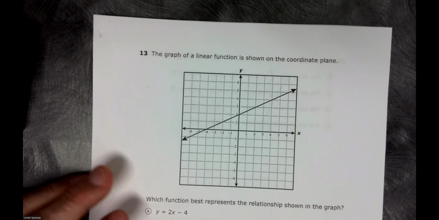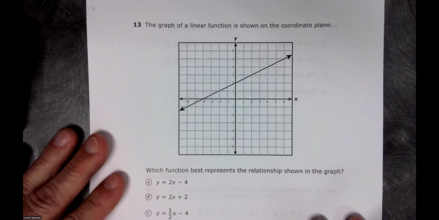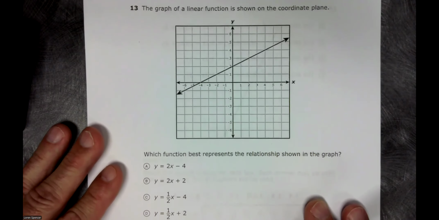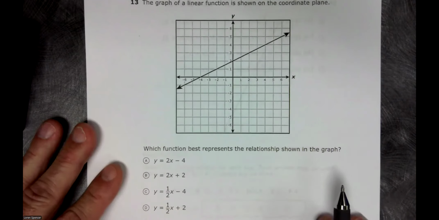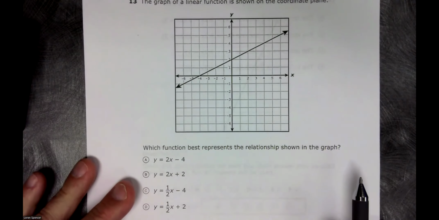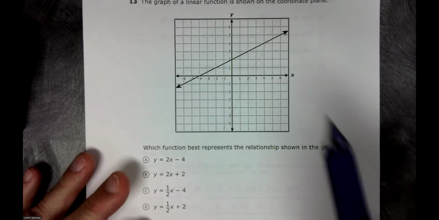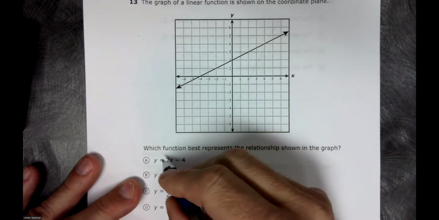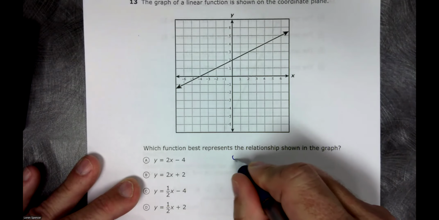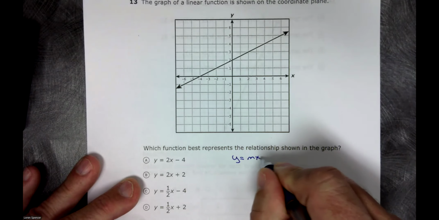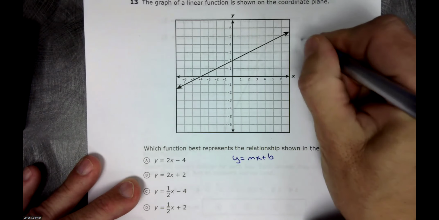The graph of a linear function is shown on the coordinate plane. Which function best describes the linear relationship shown in the graph? I'm going to go through this two ways. I'm going to go through it first the way I'd like you to do it, then we're going to do it with Desmos. So, best thing, these are all in y equals mx plus b format.